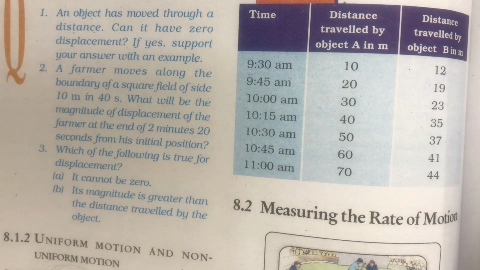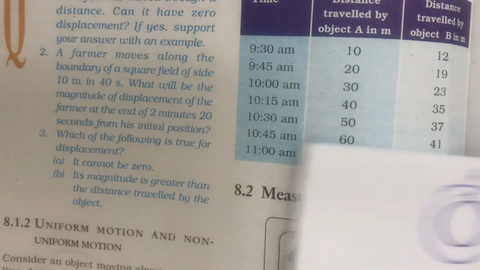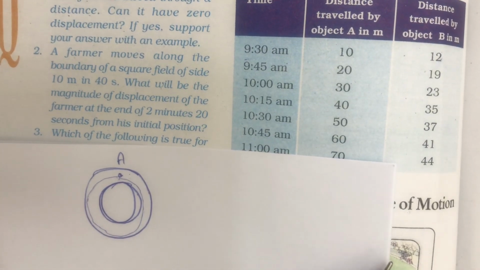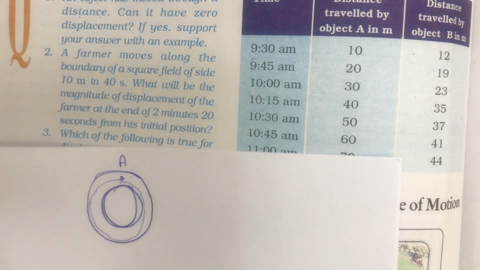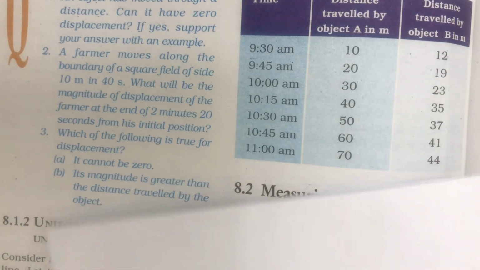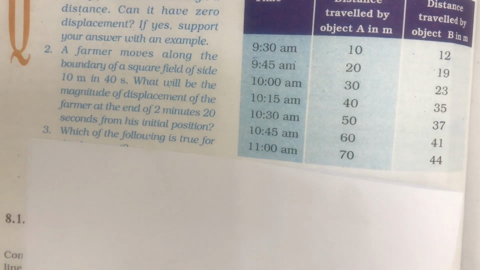Whenever you get these kinds of questions, try to draw a figure, so that there will be more clarity of the question.